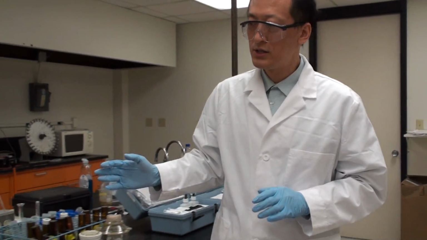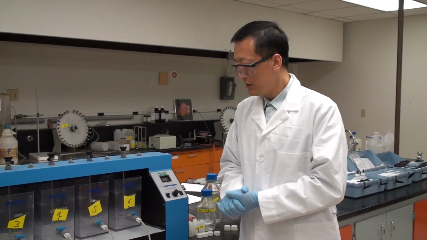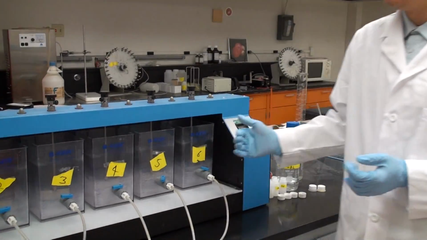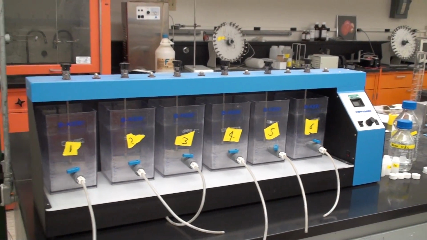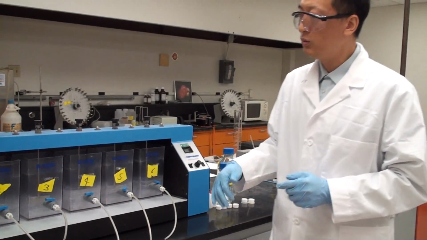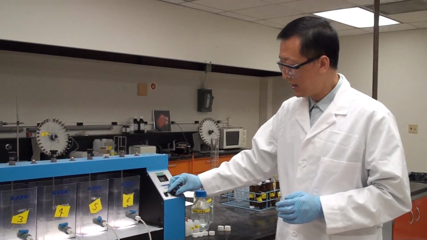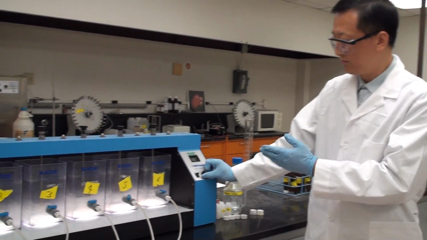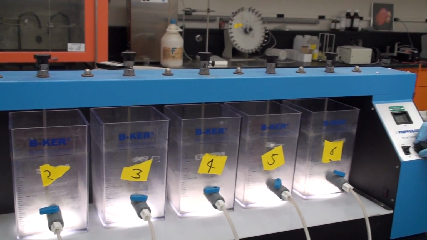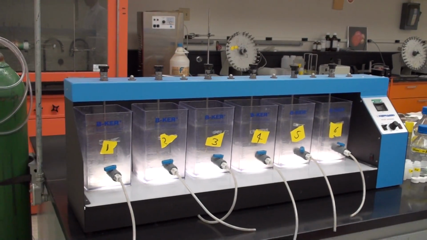The last unit I'm going to introduce is the jar test. This is the system we can use to simulate the drinking water treatment coagulation and filtration step. Basically, we add the water into the different jars, from 1 to 6, and then we add different amounts of coagulants. Then we start the instrument and stir the water at fast speed for 1 minute, and then slow mixing for about 20 minutes. Then we shut down the instrument and let the water settle.